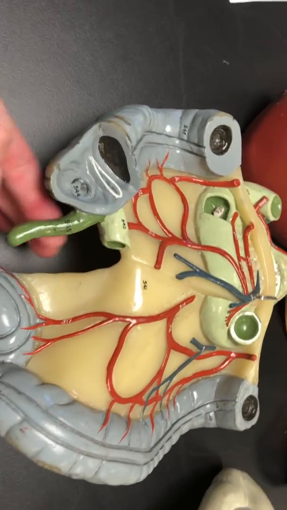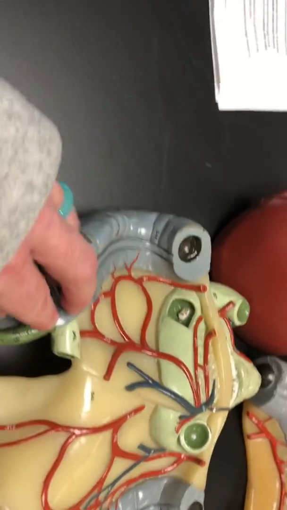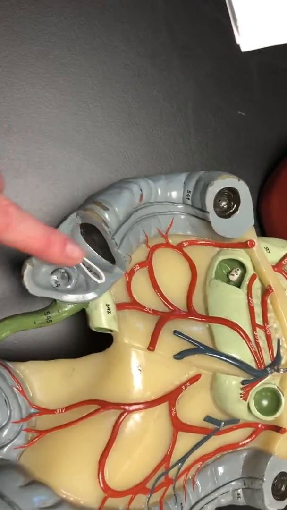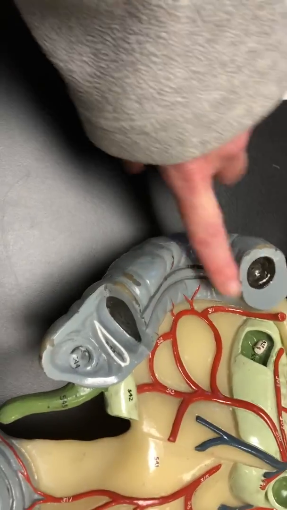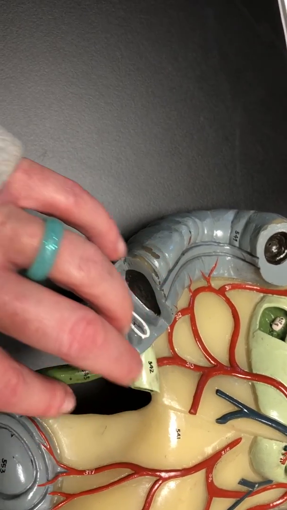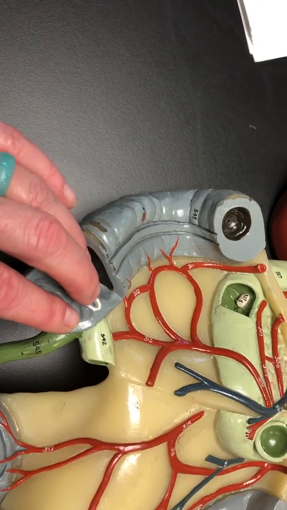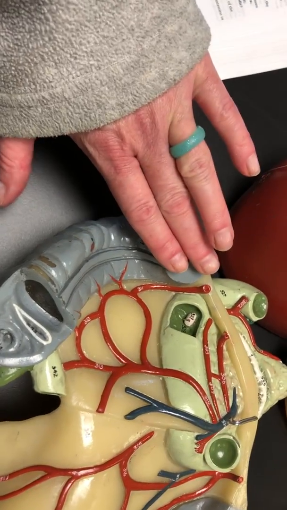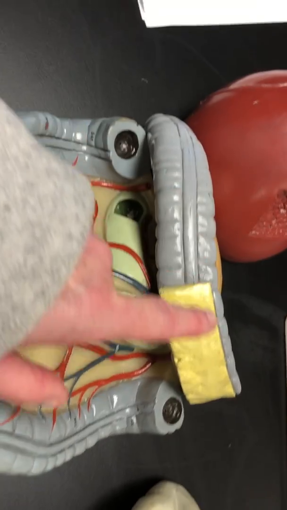I'm going to remove this so you can actually see the large intestines and go through it. This structure right here is the appendix. This area right next to the appendix is called the cecum. This area right here, so the food, digested material is going to enter the large intestine at the cecum. It's going to go up the ascending colon. Put this back. It's going to come across the transverse colon.